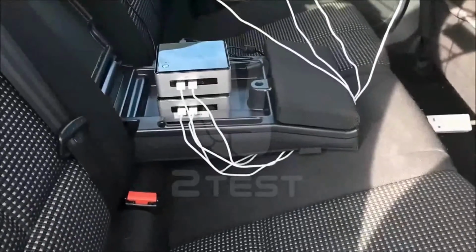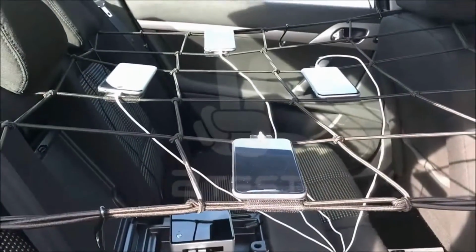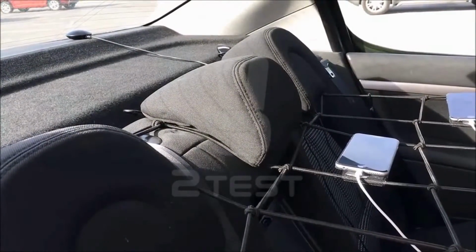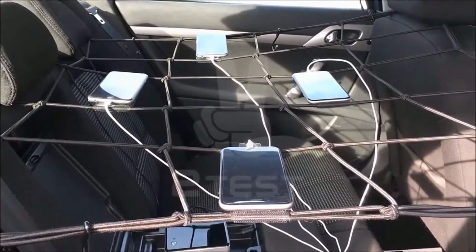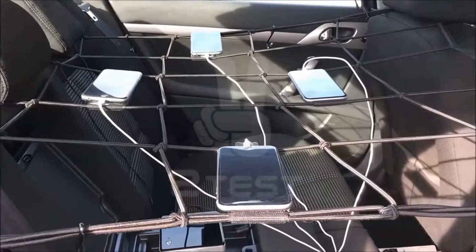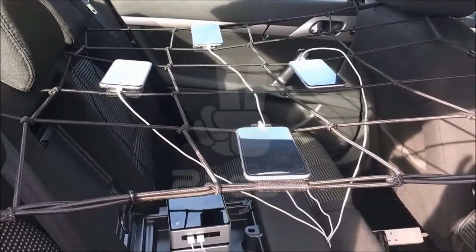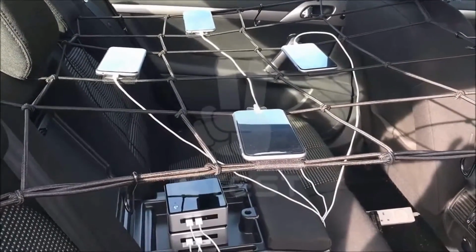So let's take a look in the back of the car now. You can see I have my NUC PCs here. They are connected to my test phones, and I also have two GPS receivers in the back window. Now you might think this is a bit unorthodox, using a cargo net to suspend the phones, but it does mean I can get them at the right height and the right separation, and I can get this in and out of my car in about 5 minutes flat. So it's pretty good and versatile for that.